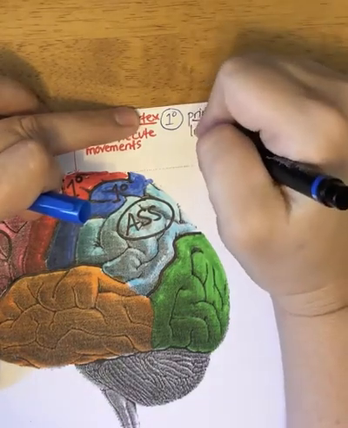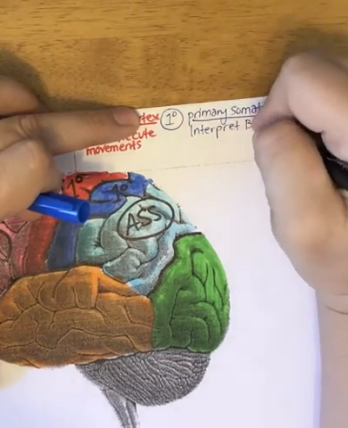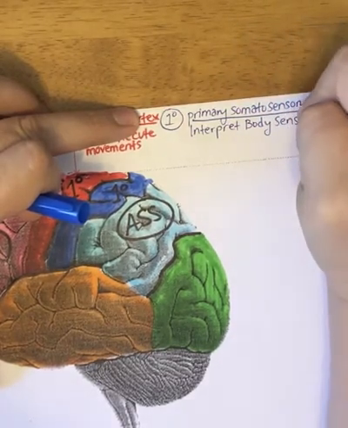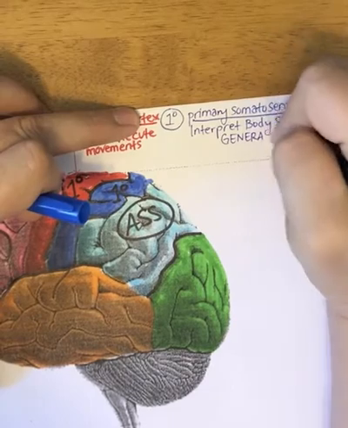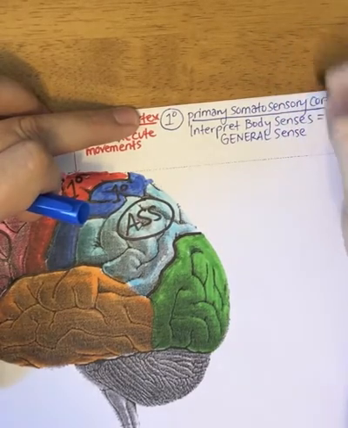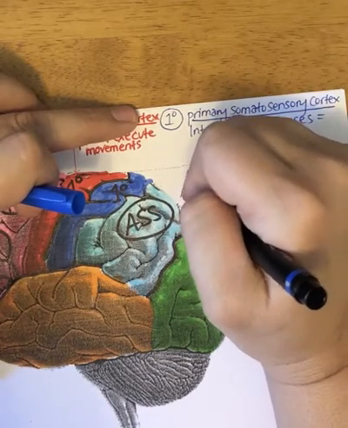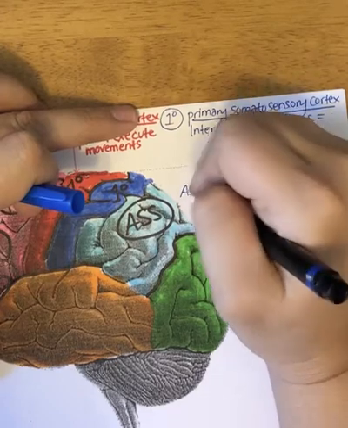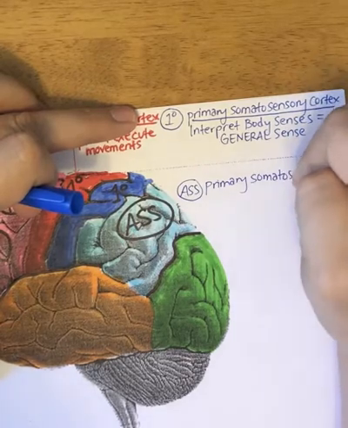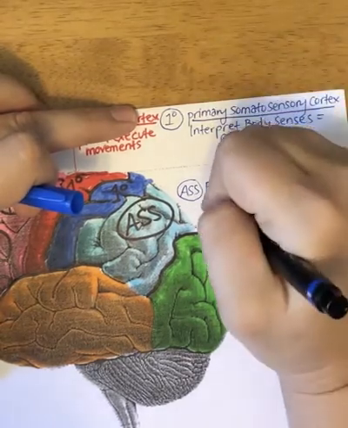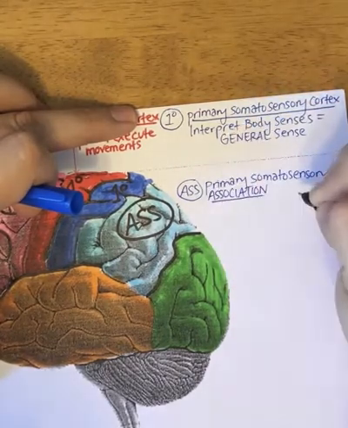This is going to help you interpret body senses. We only have 2 types of senses, so body senses are general senses, and you should be able to give me examples of those. All right, then you have your primary somatosensory association cortex. So the word association literally means memory.